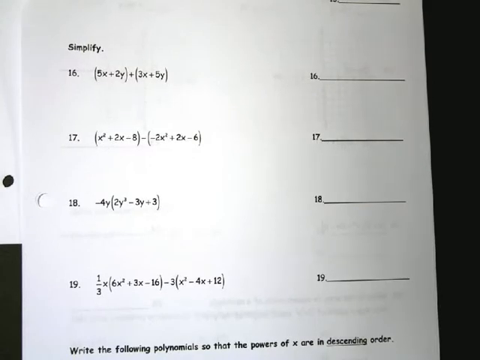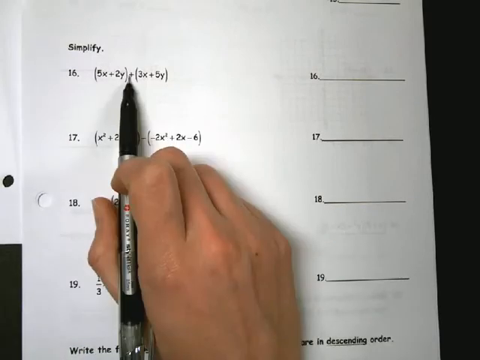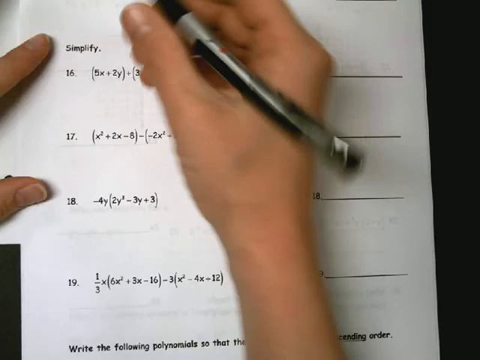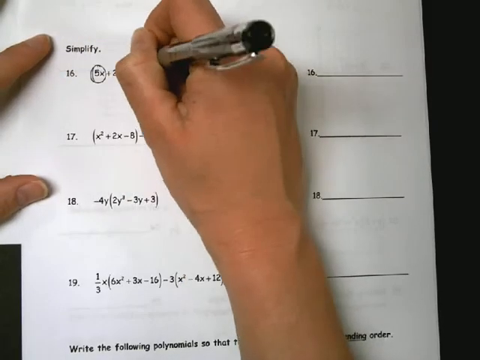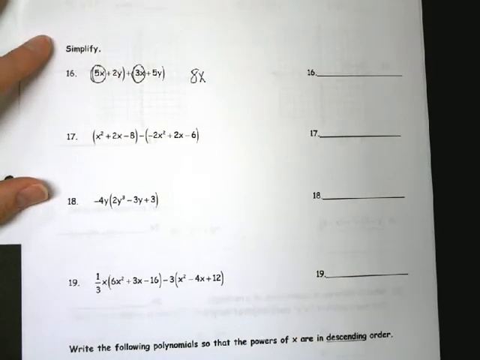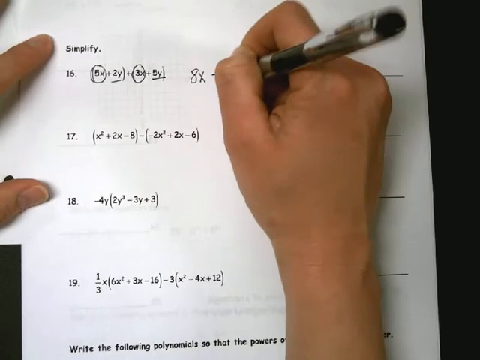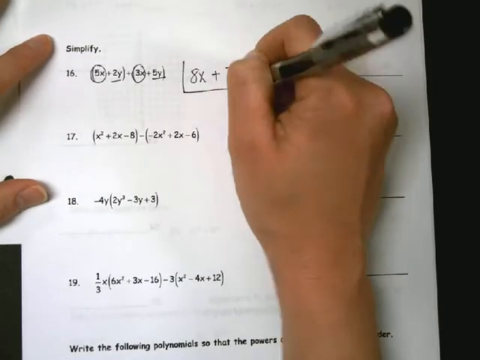Alright, you guys, well, we are on page 3 and 4 evens here. We're going to start with number 16. It says simplify. So I know when I'm adding here, I'm just going to combine like terms. So I've got 5x's plus 3x's gives me 8x's. Then 2y's plus 5y's equals 7y's. This is my final answer.